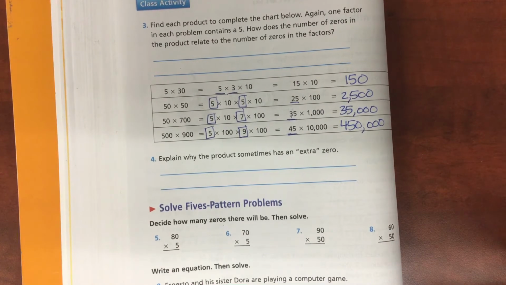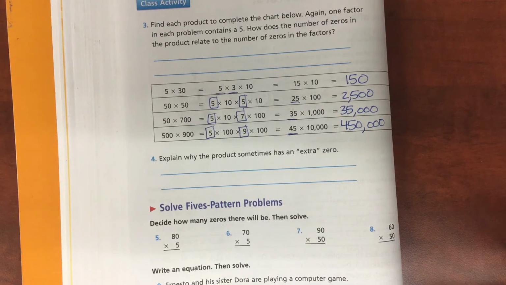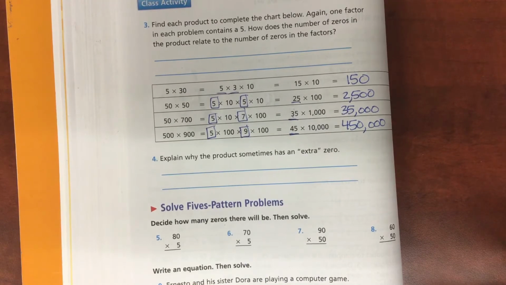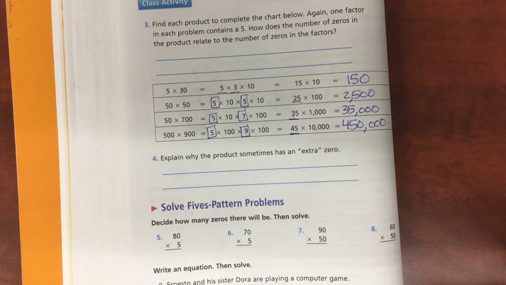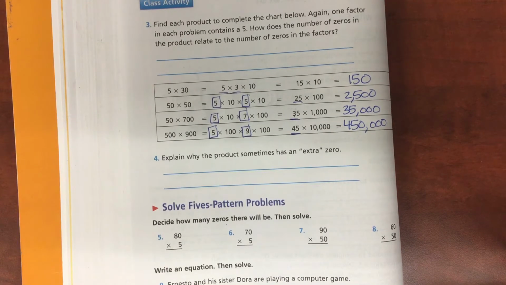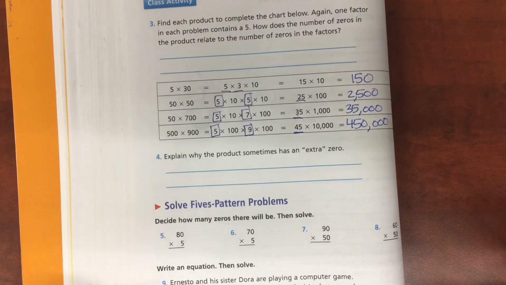So, here's my question to you. Why is it that sometimes the product, and remember the product is the answer to a multiplication problem, has an extra zero? Think about that. Don't shout it out. Why is it that sometimes the product has an extra zero?